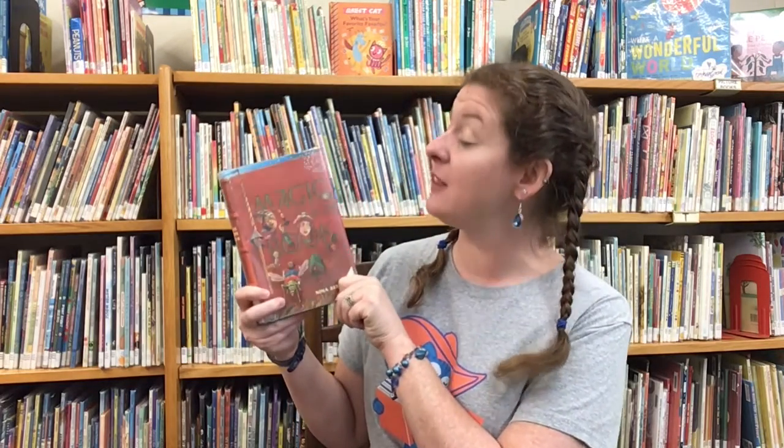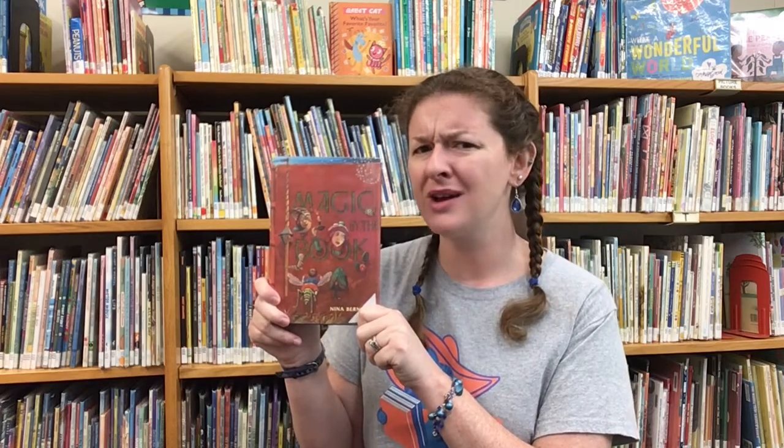This is Magic by the Book, written by Nina Bernstein. In this story, Anne and her younger brother discover a magical book that sends them into Sherwood Forest. They go on adventures with Robin Hood and the Merry Men, also trying to find their way back home.